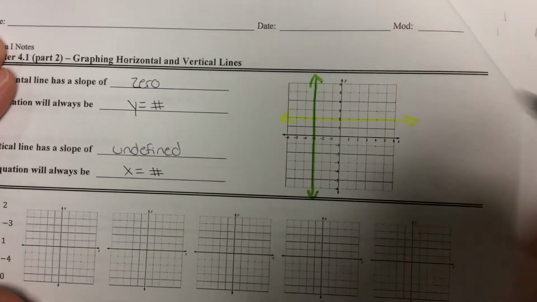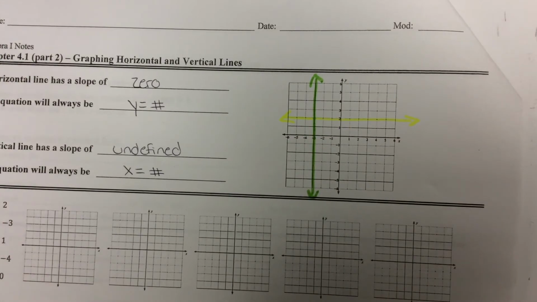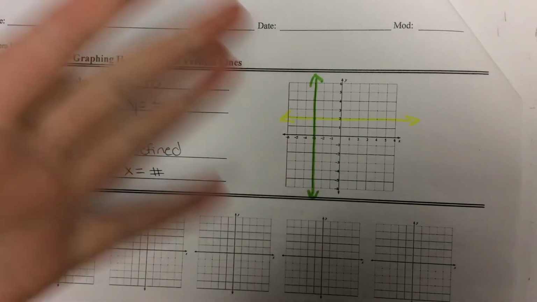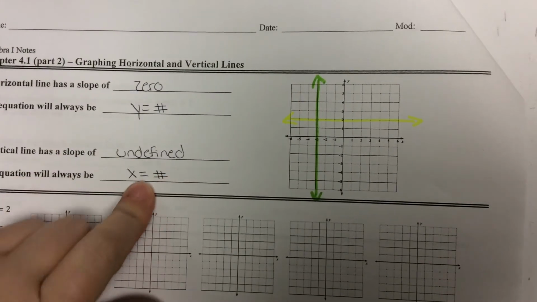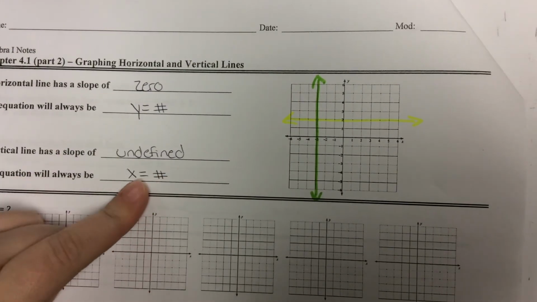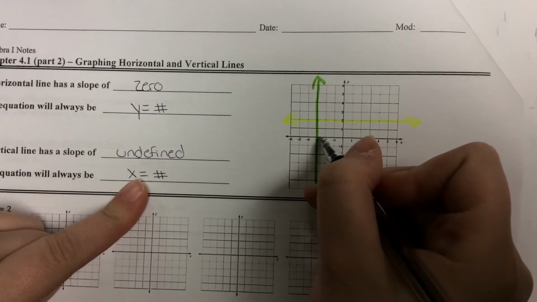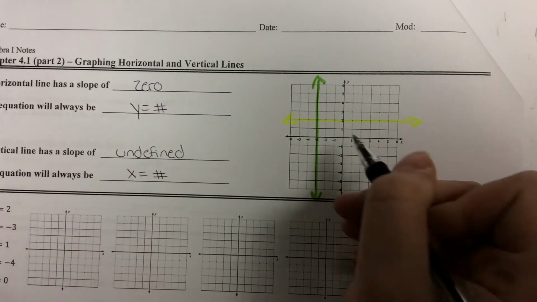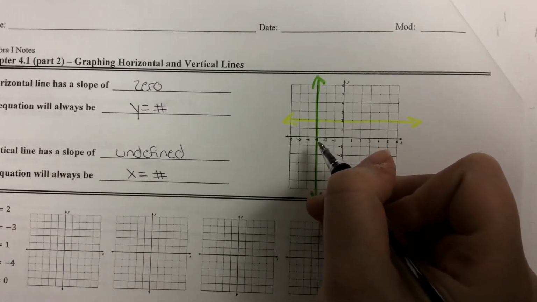Okay, this is a vertical line that goes up and down, and like I said before, a lot of people, because they remember that your vertical axis is the y-axis, think, oh, a vertical line is going to be y equals some number. No, it's going to be x equals some number. Why? Because it goes through the x-axis. At what point? Well, in this case, it goes through at negative 3.